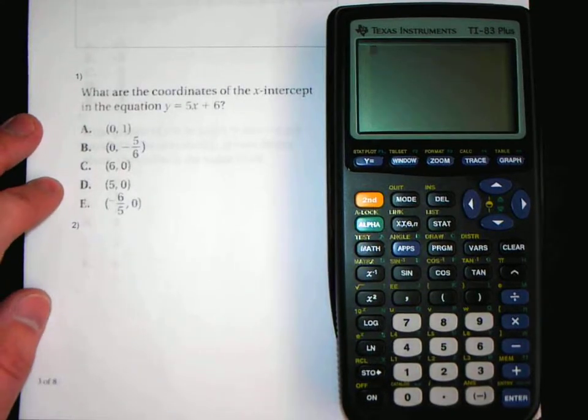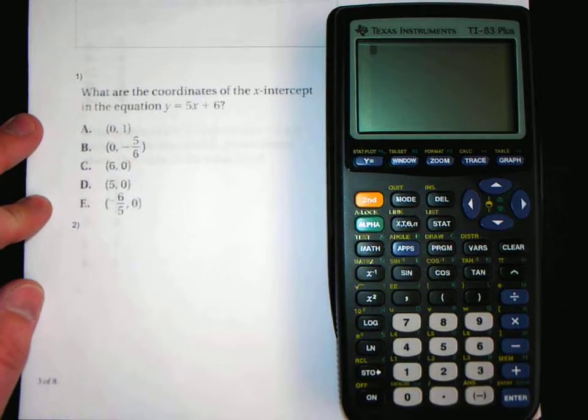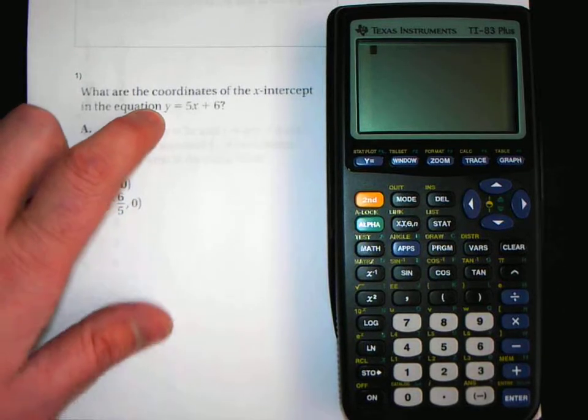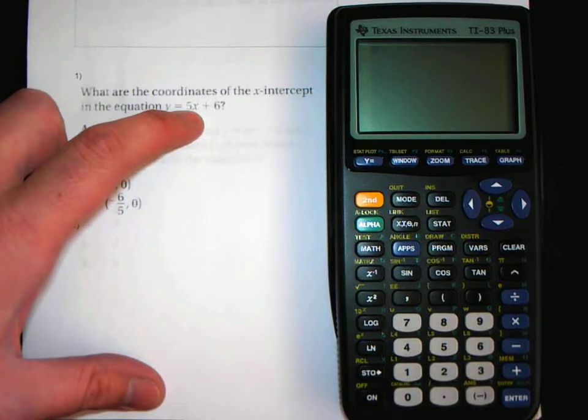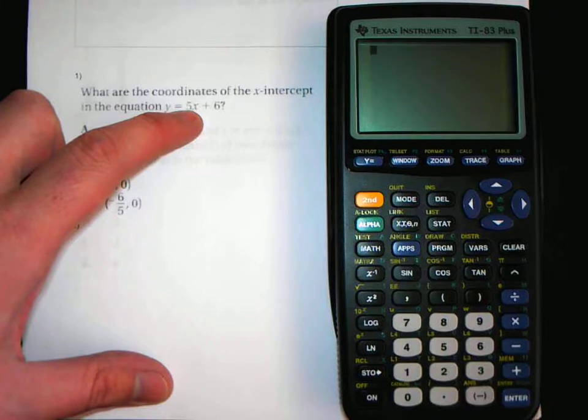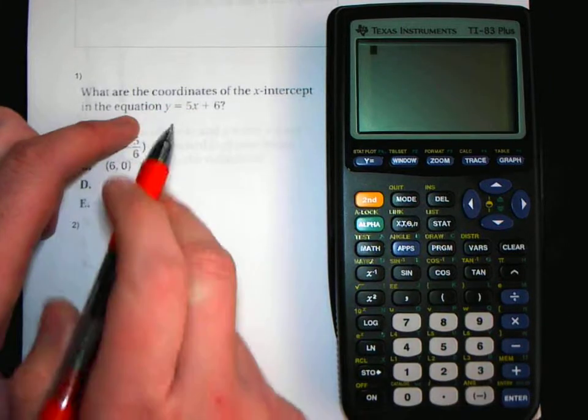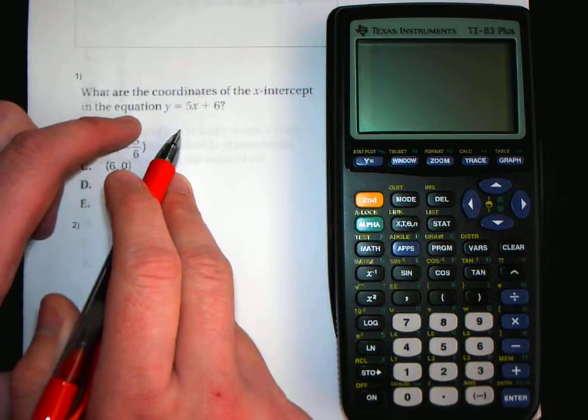Okay, so the first question: what are the coordinates of the x-intercept in the equation y equals 5x plus 6? There are a bunch of ways to do this. If you have a graphing calculator and it's already solved for y, I'll show you what I would do.